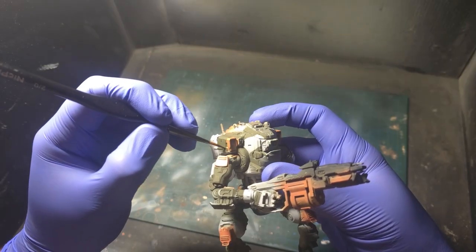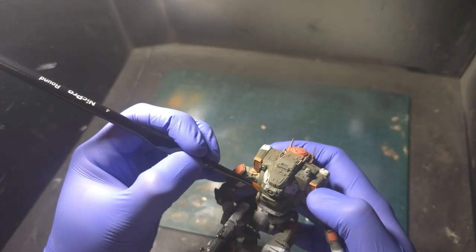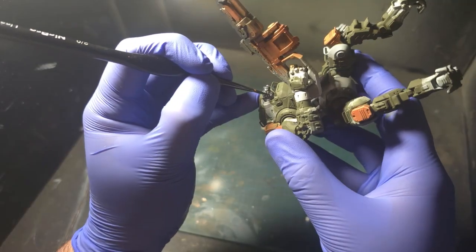I'm going back through now, getting that finer detail with a brush, as well as painting in those metal parts.